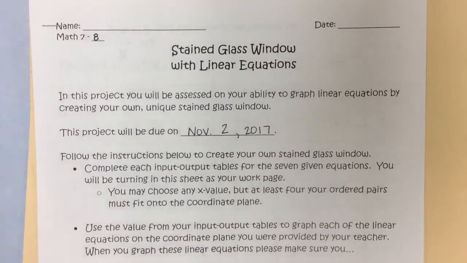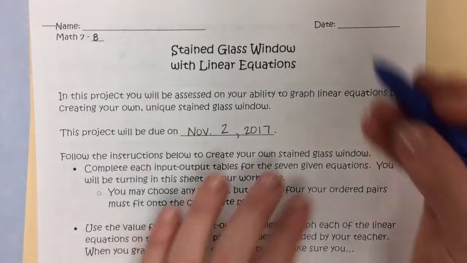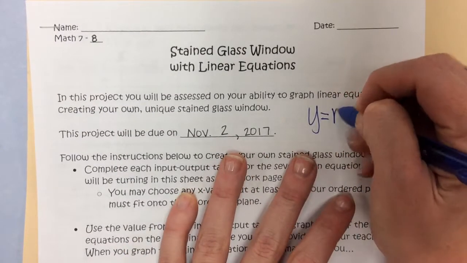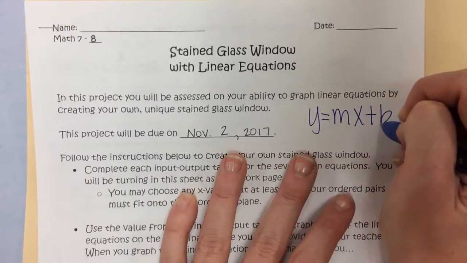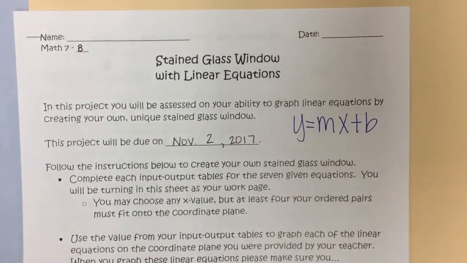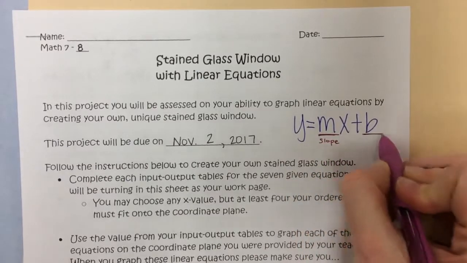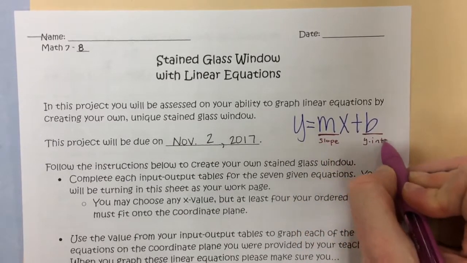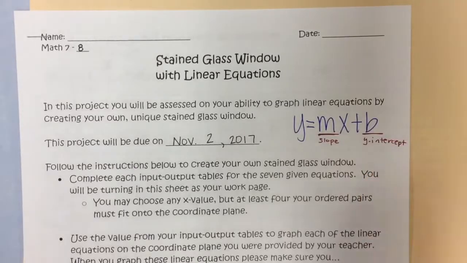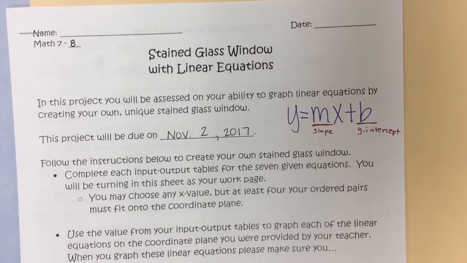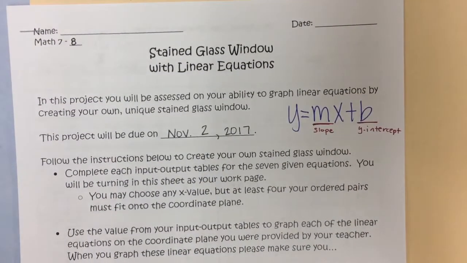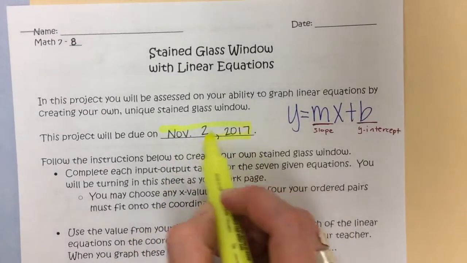So first, in this project, you'll be assessing the ability to graph linear equations, creating your own unique stained glass window. Each one of them, we are using y equals mx plus b. And remember, m is our slope, b is our y-intercept. You can use your notebook, and you need to use a ruler for this, and you'll have to color it very nicely.